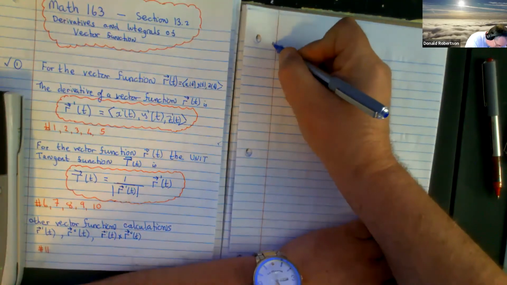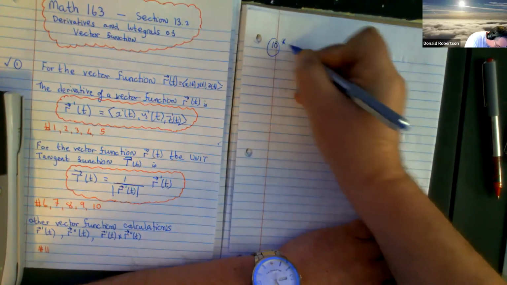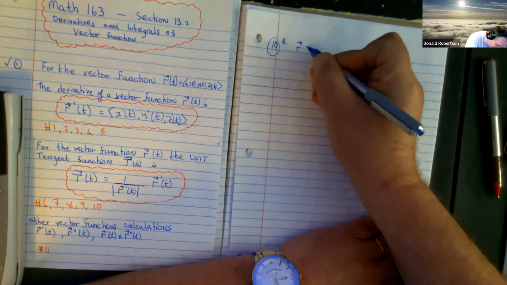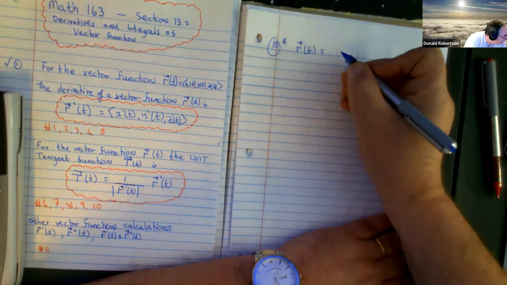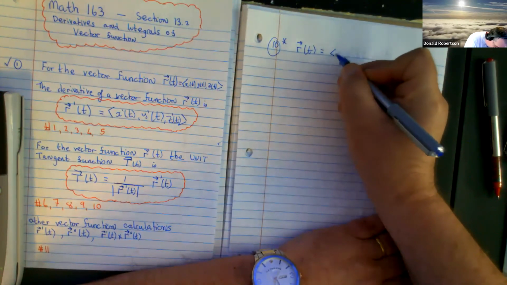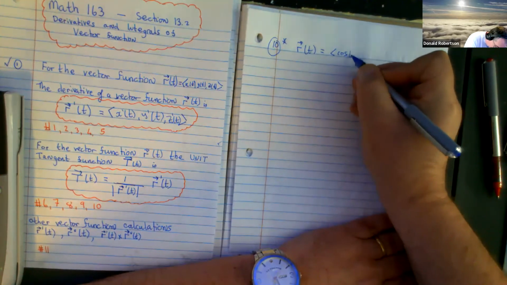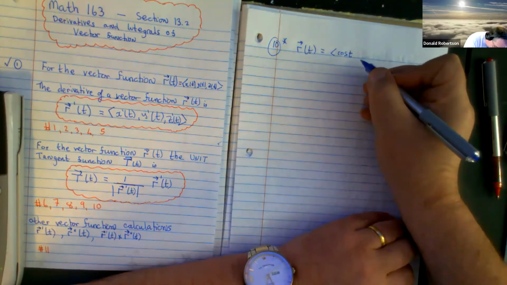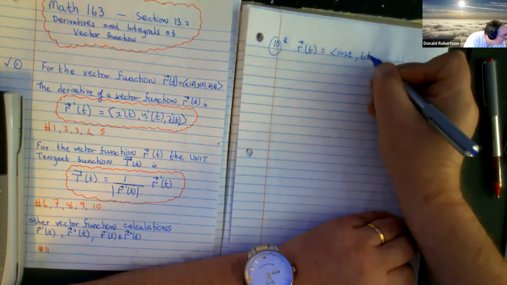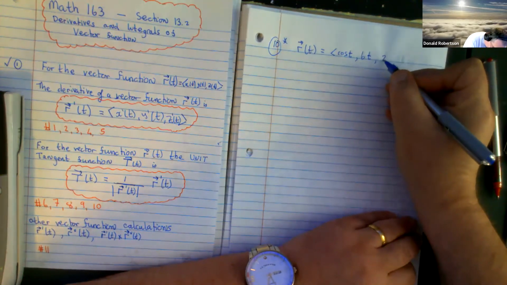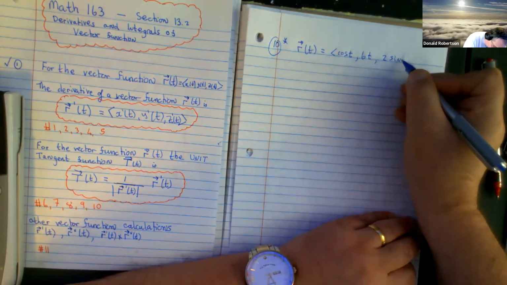So my last version of this is for a space curve with some trig stuff in it. This guy is going to be cosine t. This guy is going to be 6t. And this guy is going to be 2 times the sine of 2t.